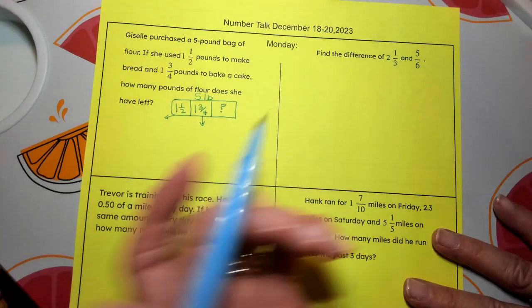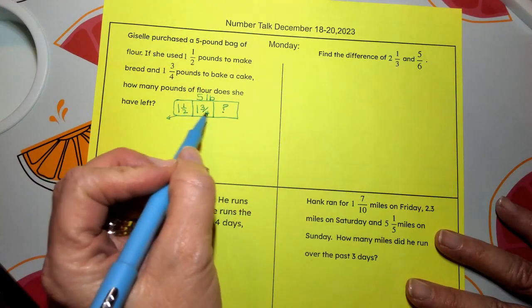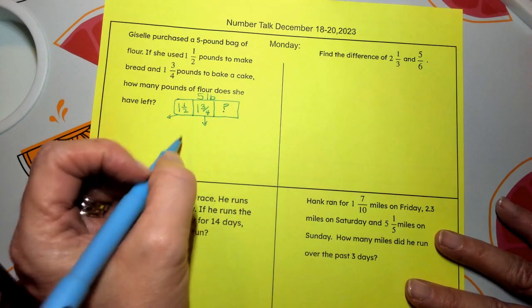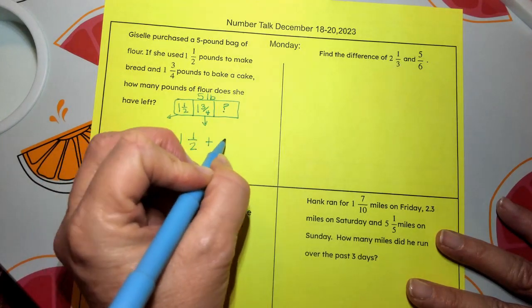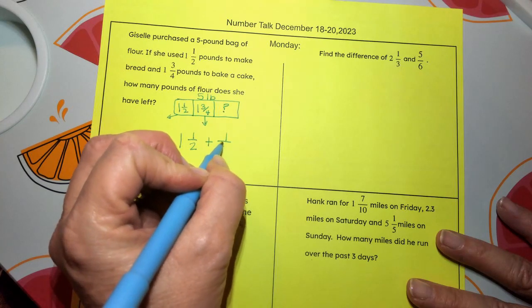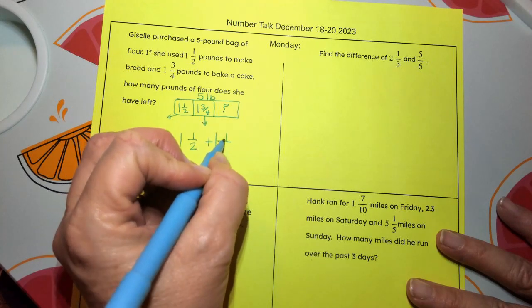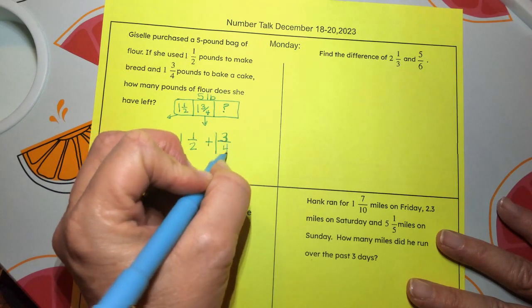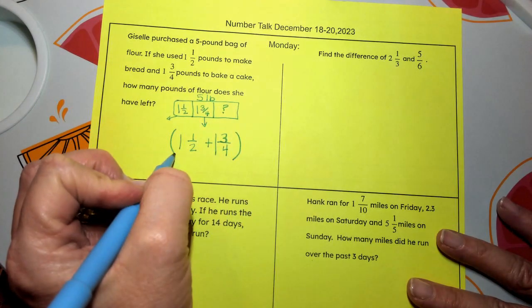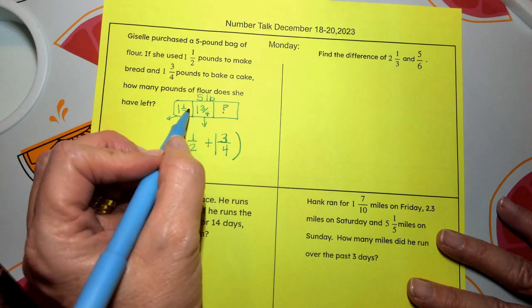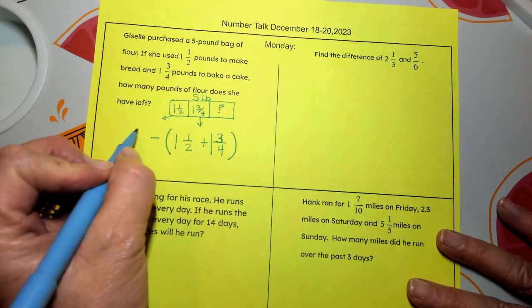Well, what we know is we have these 2 pieces that we could put together first. And if we wanted to put these 2 pieces together first, oops, I wrote the wrong number, 1 3/4. What I could do is put them in parentheses. And since we know that's going to be taken away from the number 5, we can do this.